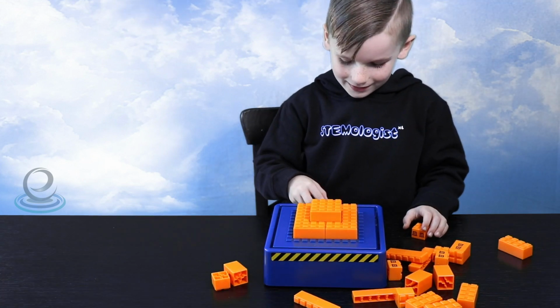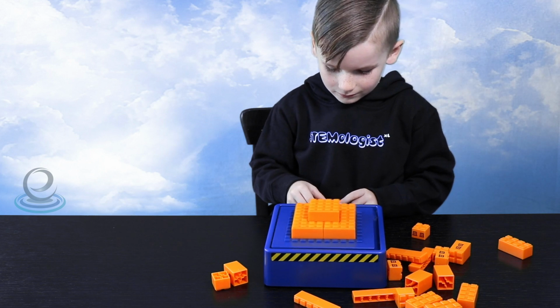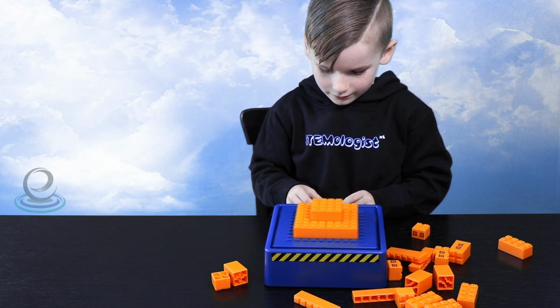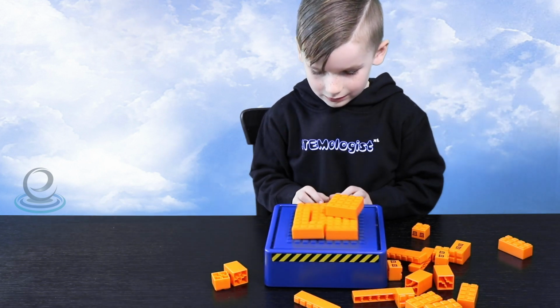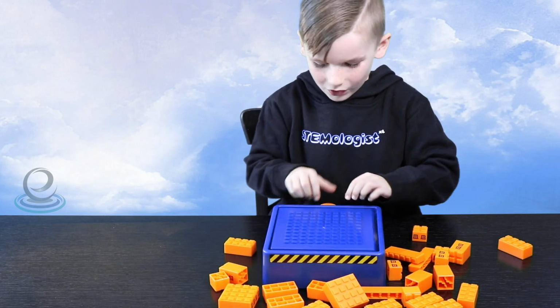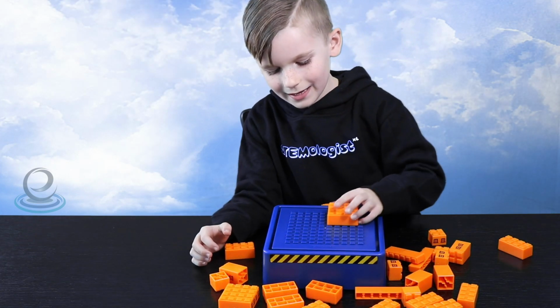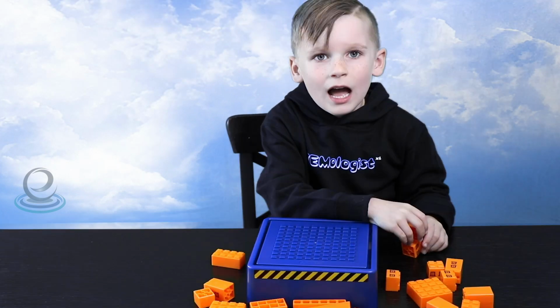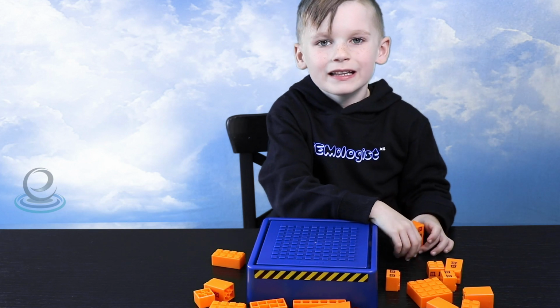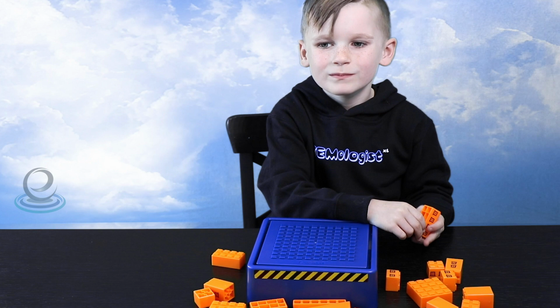Alright, let's give it a test. 1, 2, 3, 4. That was almost the longest landing tower. I'm going to put some kits in the links below in case you want to try some of this at home.